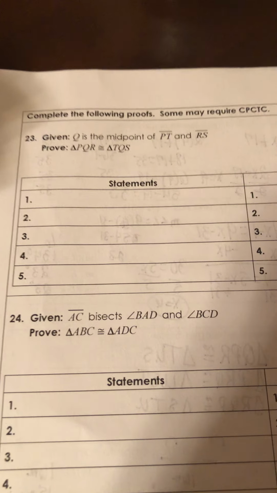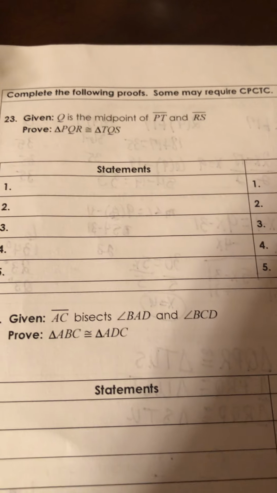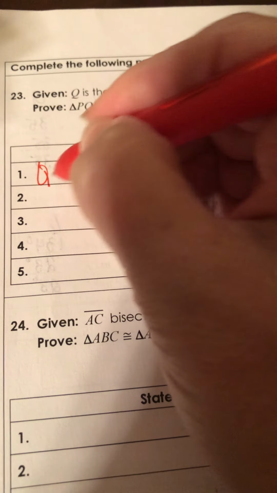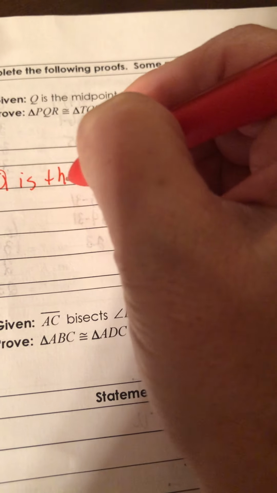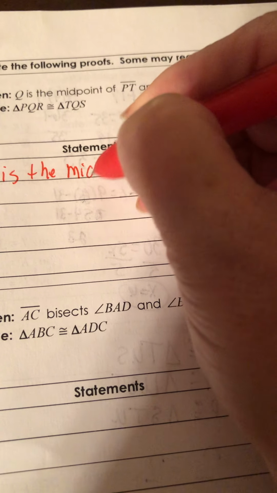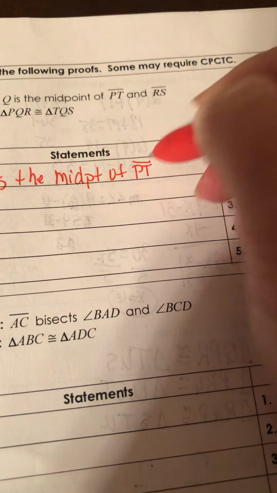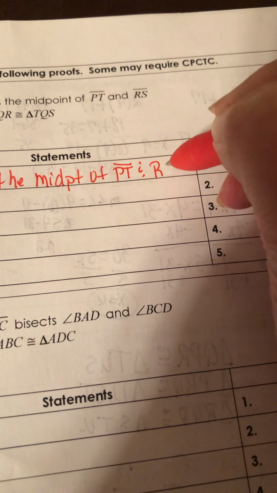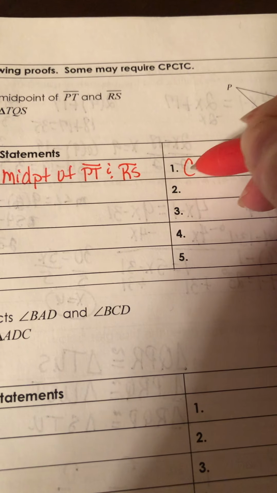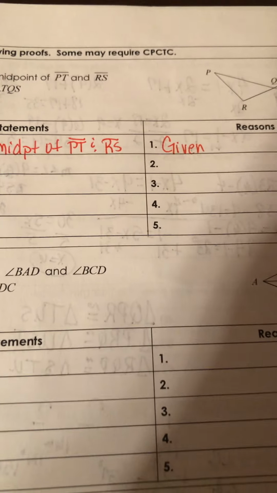All right, so our fourth page, we have Q is the midpoint of PT and RS. So let's write that down as our statement. Q is the midpoint of PT and RS. And our reason for that is the given. Now, what does that mean?